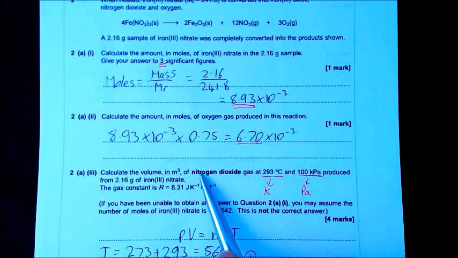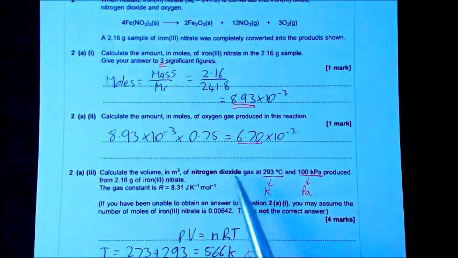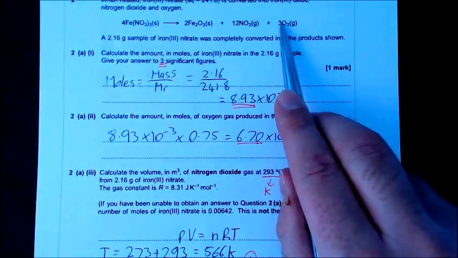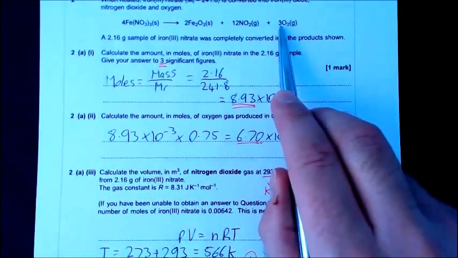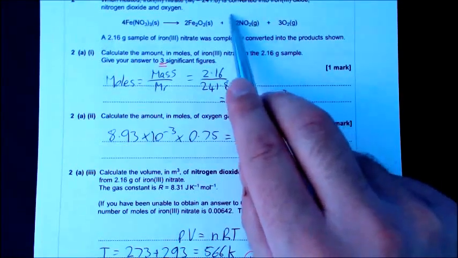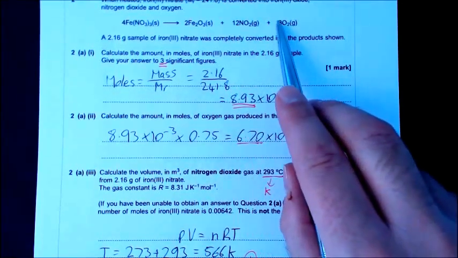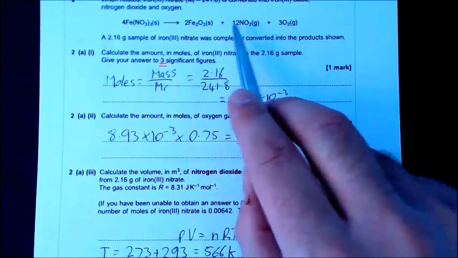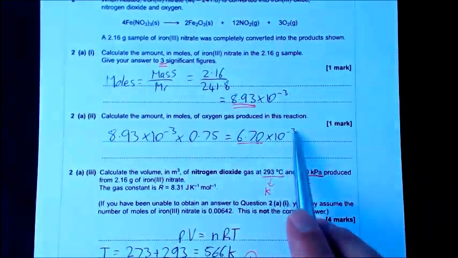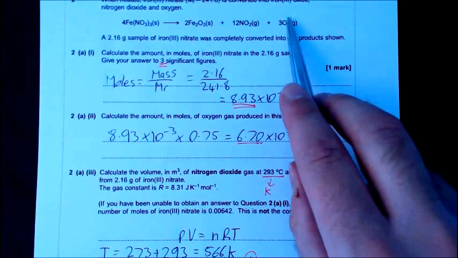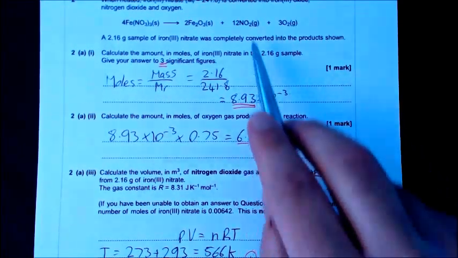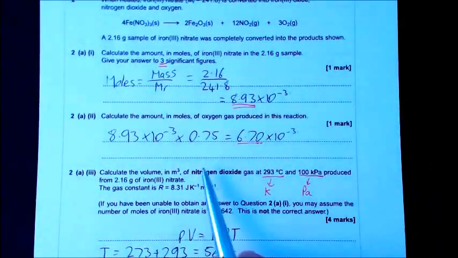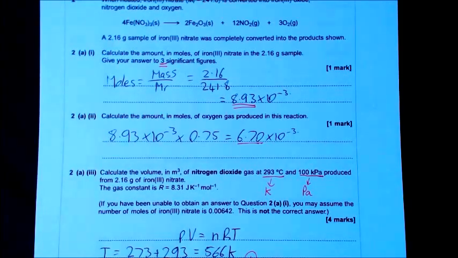So to work out the number of moles of nitrogen dioxide, you can see the ratio is 3 to 12. So that means that this number of moles is 4 times bigger than this. You can see that ratio there. 3 to 12 is the same ratio as 1 to 4. So what we have to do is take this number, which is the number of moles of oxygen, multiply it by 4 to get the number of moles of NO2, which we need in this equation here.